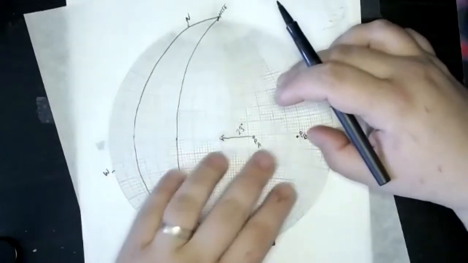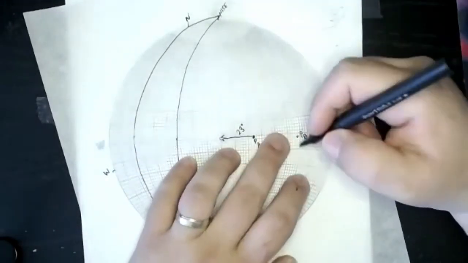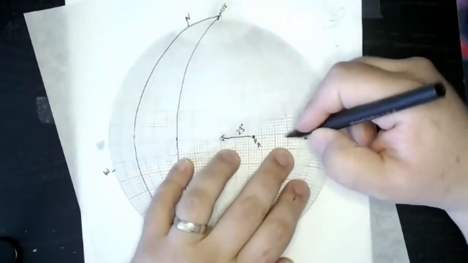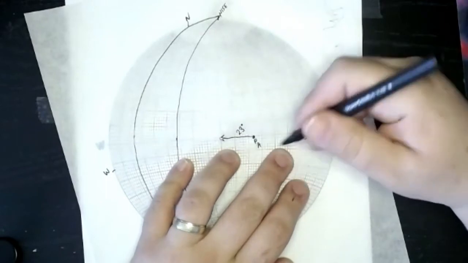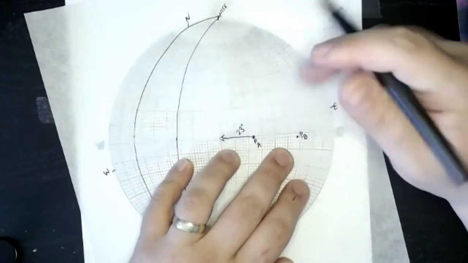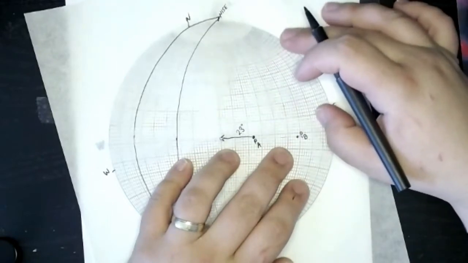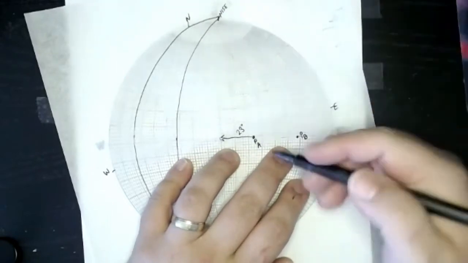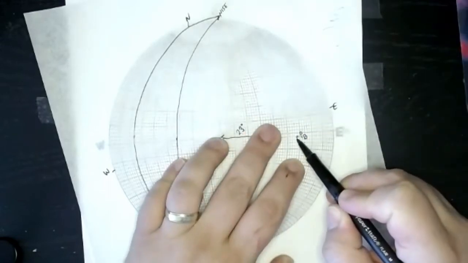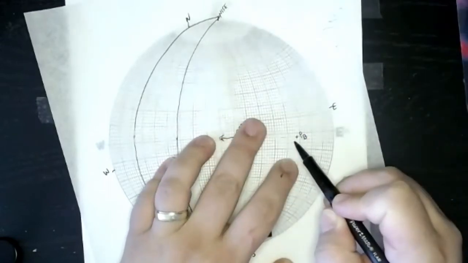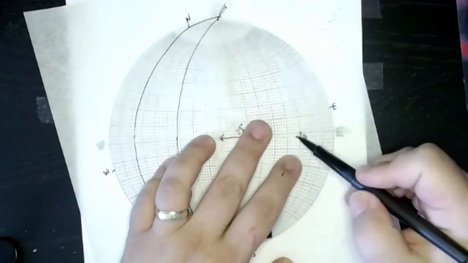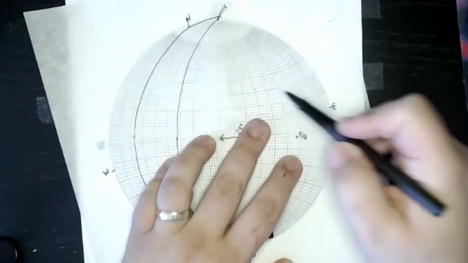In this case, we move point B exactly the same amount and in the same direction along the small circle. That's the key point. When you restore unconformities or apply rotation on a StereoNet, you always move points along the small circles that contain that point. You don't move the point orthogonally in any direction.